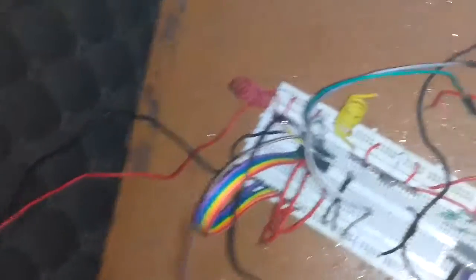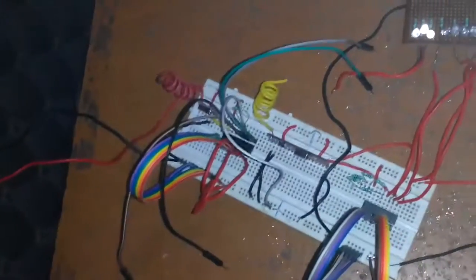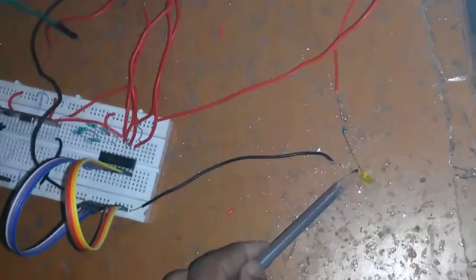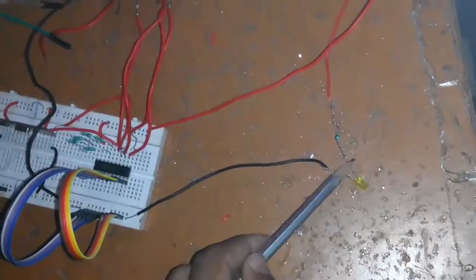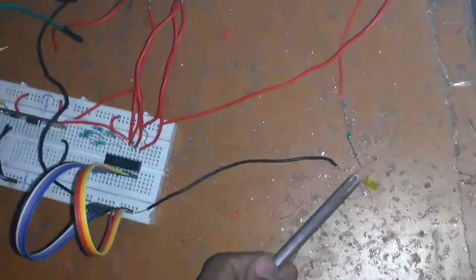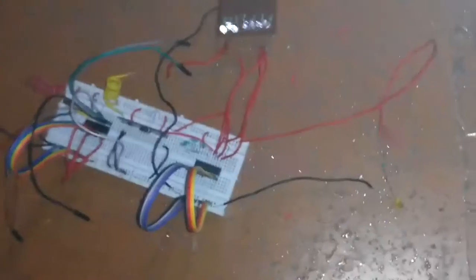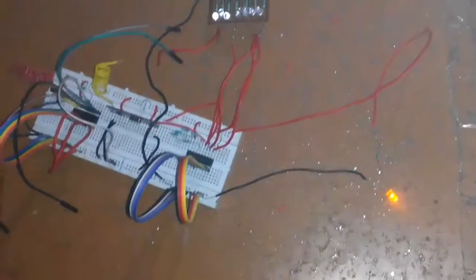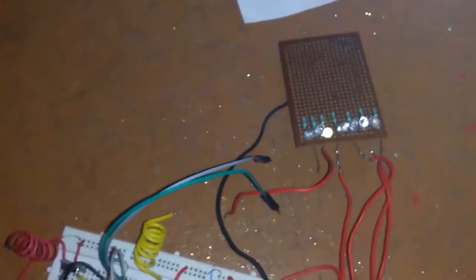Now for the incoming power lines, I have connected one charger for this purpose, 5 volts, and through that positive and negative terminals are taken. I am now going to switch on. And here is one LED, an indicator for the power. So I'm switching on. As you see, power is on now, and the RF communication is occurring. Here is the data.